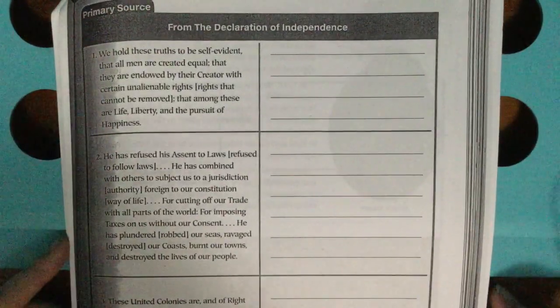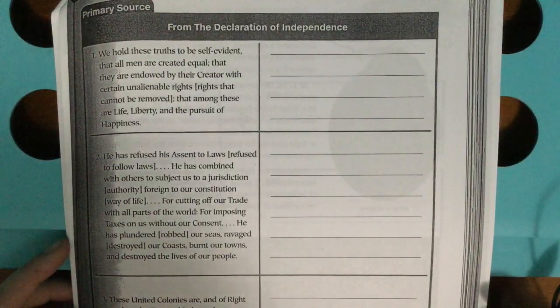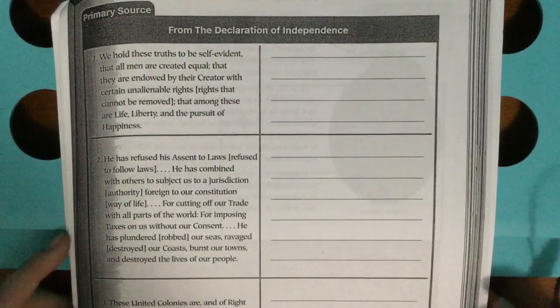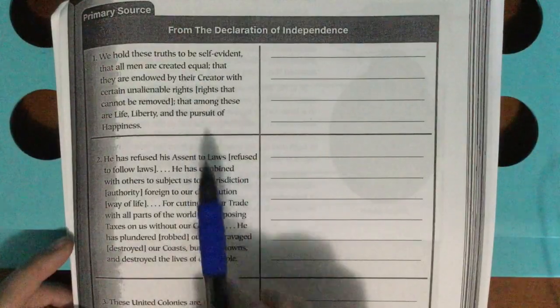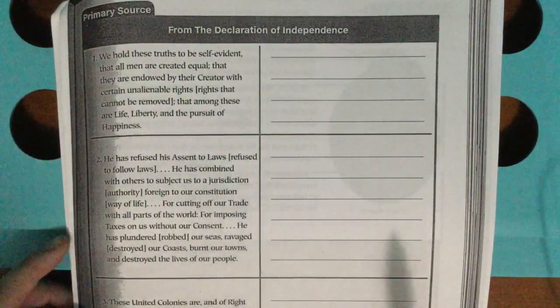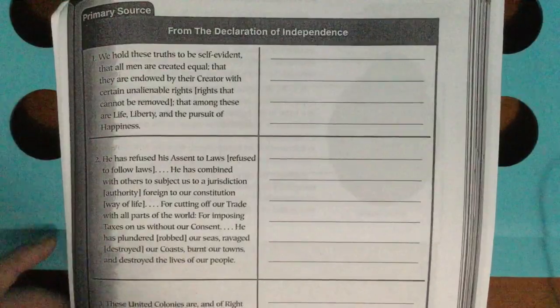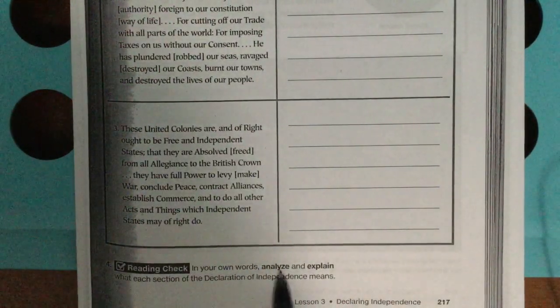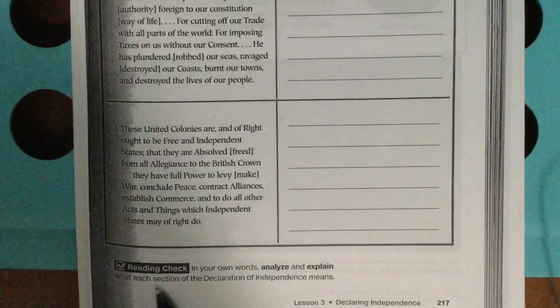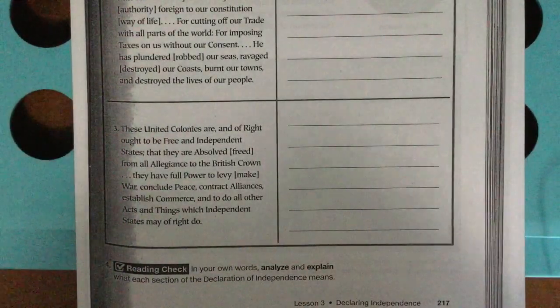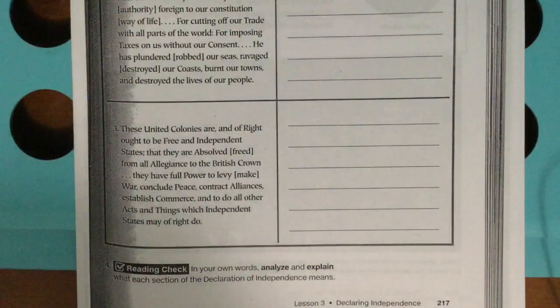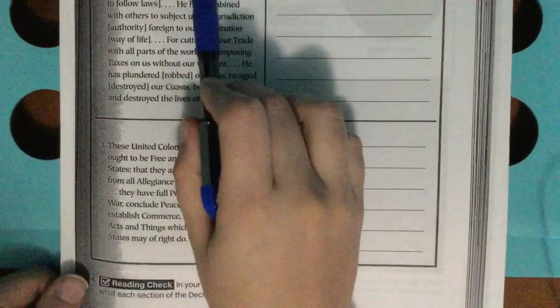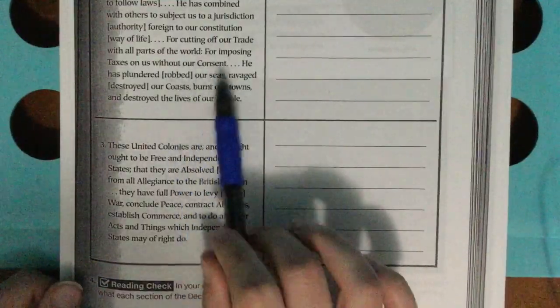Okay, so with the Declaration of Independence, this is a very large primary source, and this is why I split Lesson 3 into 2 parts, okay? These are parts of the Declaration, what that actually says. Now, the reading checkpoint at the bottom is what gives us the directions. It says, in your own words, analyze and explain what each section of the Declaration of Independence means. Okay, so in your opinion, what does it mean? So we'll do the first one together, and then I want to see what you guys think that these 2 right here mean.